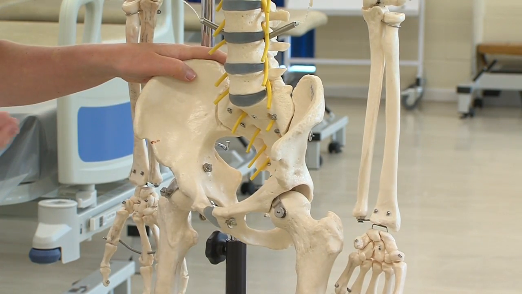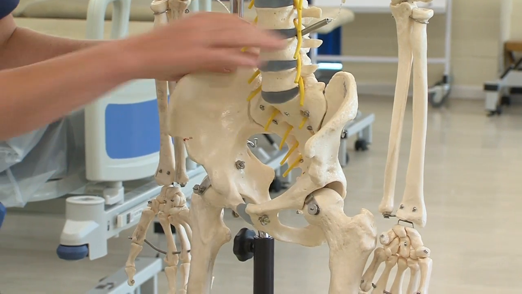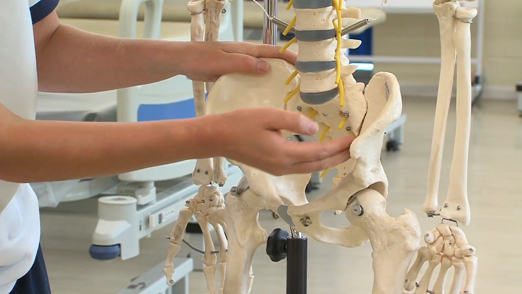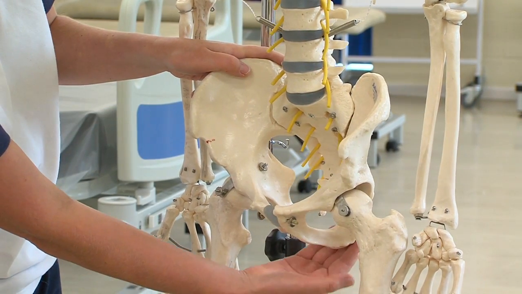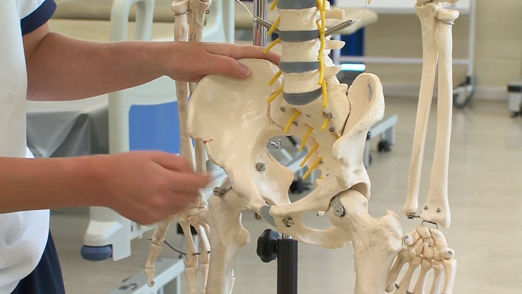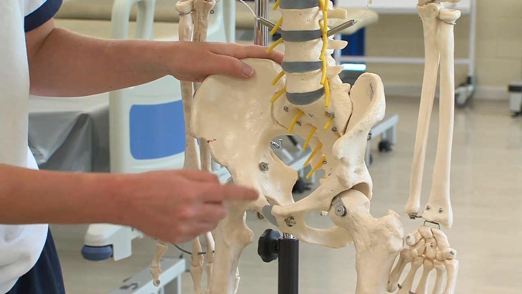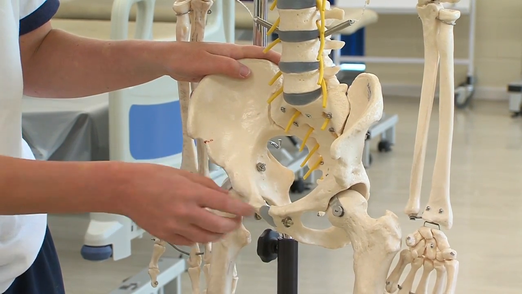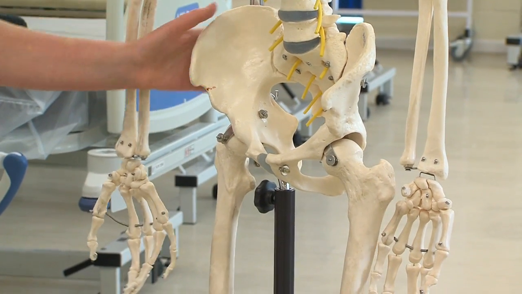So again, thinking about different parts of our pelvis, we've got our ilium, which is this surface here, our ischium, which is the bit at the back, which again I'll show you when we turn it round, and our pubis, which is the bit at the front. So our pubic tubercles are these bony points here, and our pubic symphysis, where our pelvis joins at the front, is this joint between the bones here.